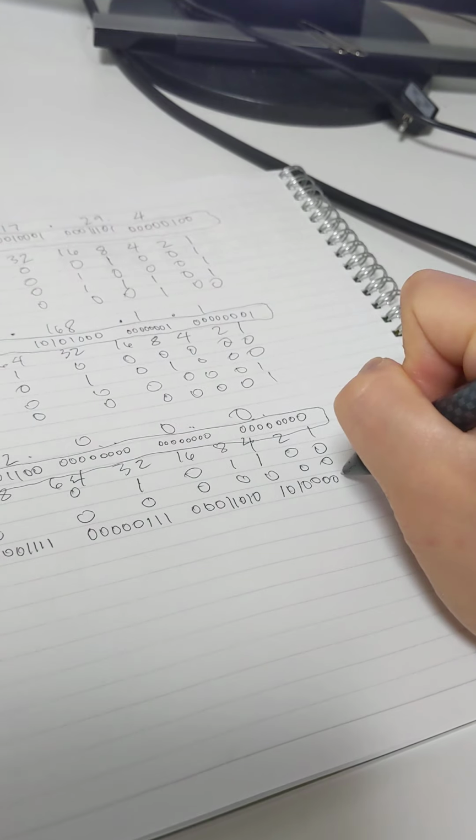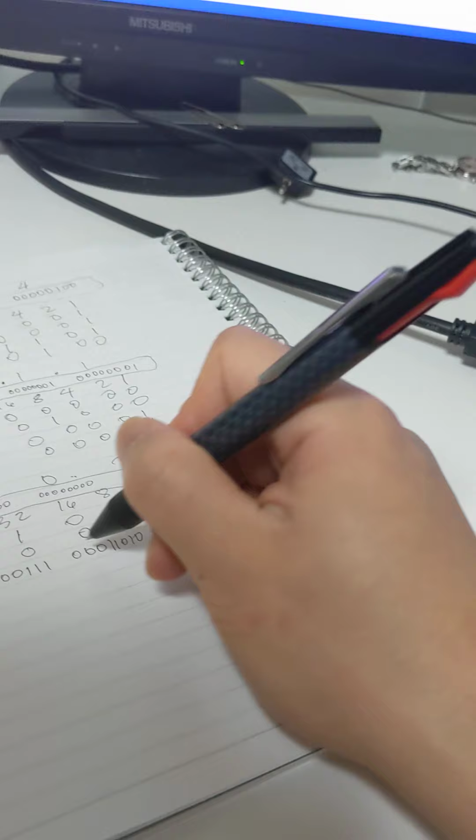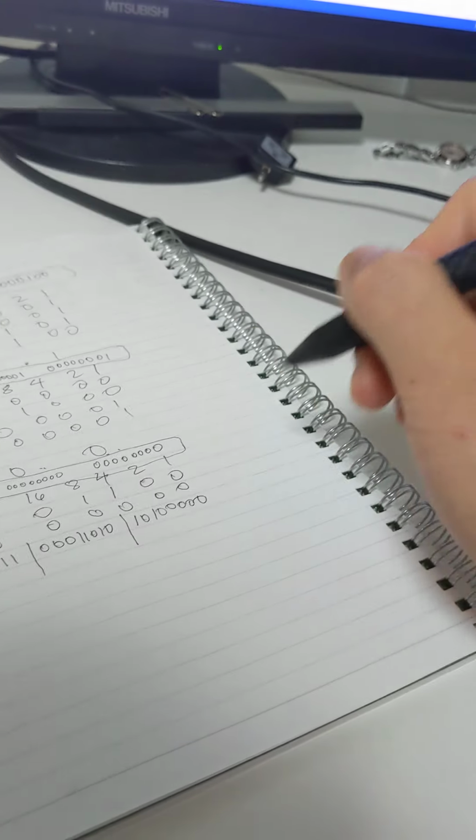So we're going to convert these things to decimal.